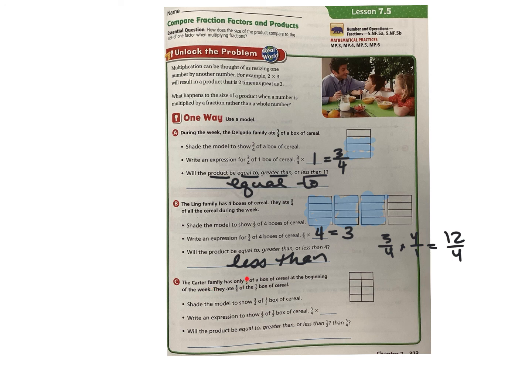So we had half, and then they ate 3/4 of that. So we're doing a fraction of a fraction. So we've already cut it into a fraction, and now we're going to cut it even more. So shade the model to show 3/4 of 1/2 box of cereal. So let's start by shading the amount that they had. They had half a box of cereal. So I'm going to start by shading in half the box of cereal, right there. Half the box of cereal, if this is the whole box of cereal. There's half of it. Somebody ate half of it.